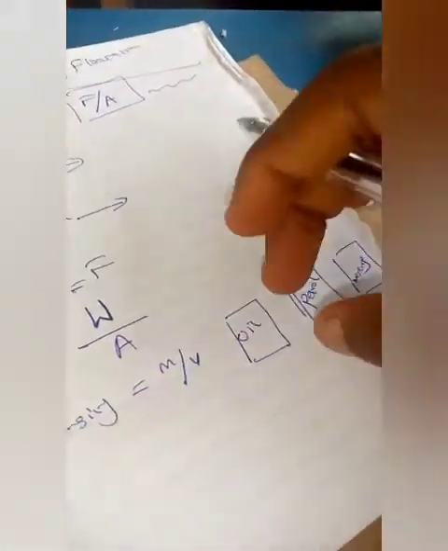Let's say equal volumes of oil, kerosene or petrol, and mercury. If we experimentally pick these boxes up with our hands, you will be able to tell which one is heavier.